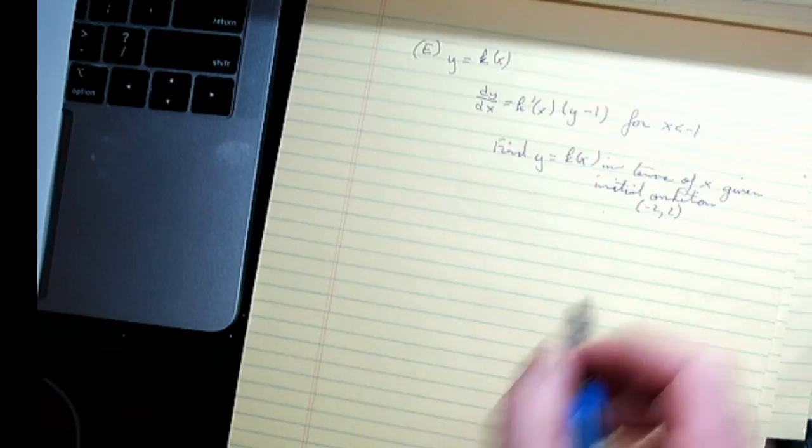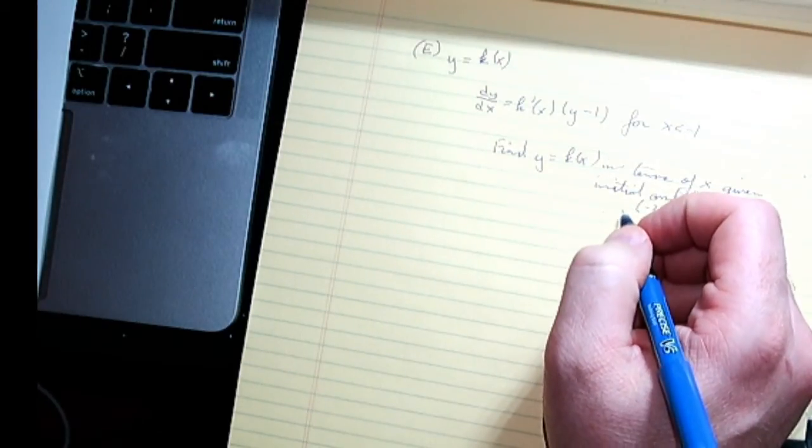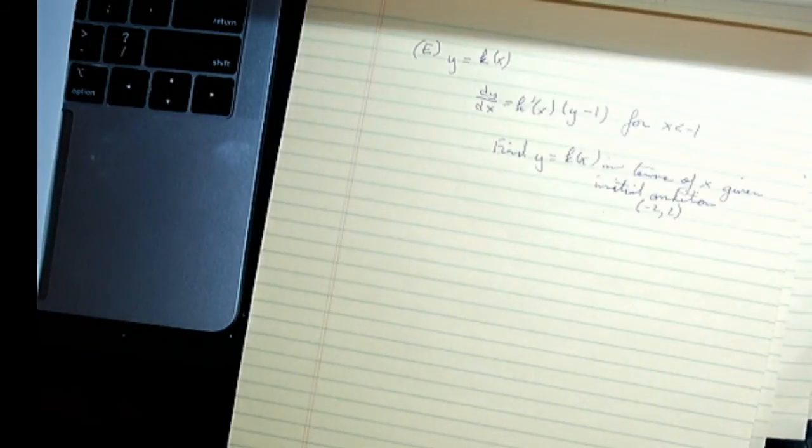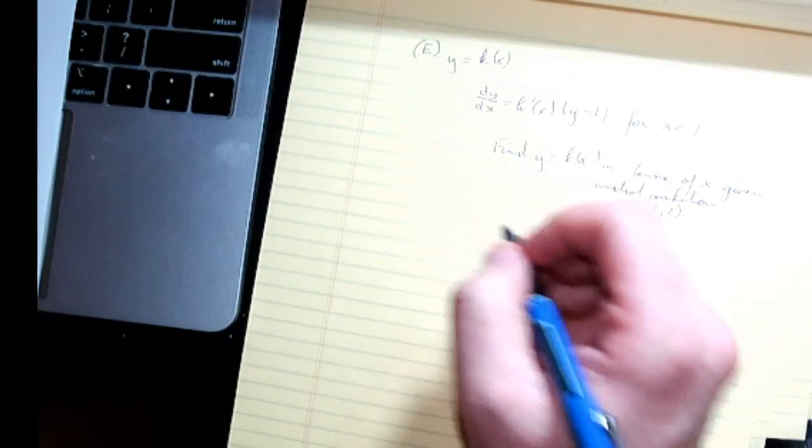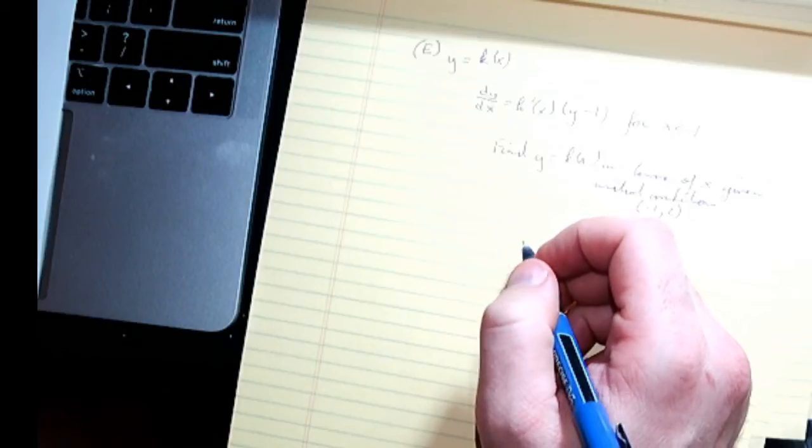And just the initial condition here, somewhat unfortunately, starts with x equals minus 2, so we start in that quadratic part, which is a little unfortunate. Okay. Let's see.